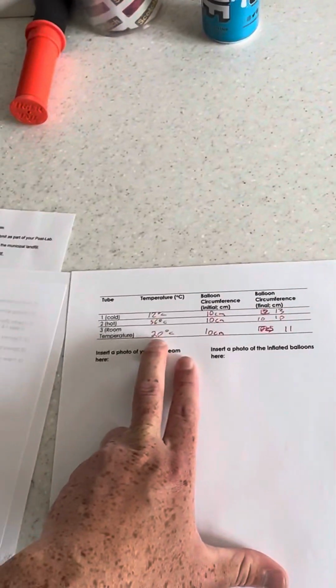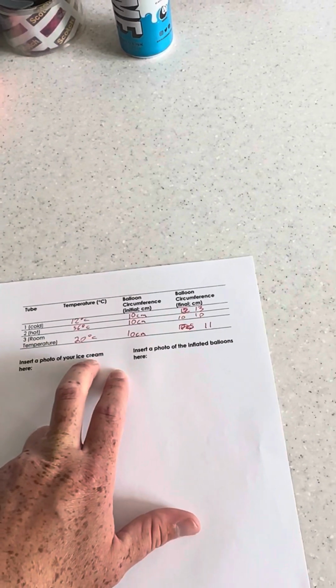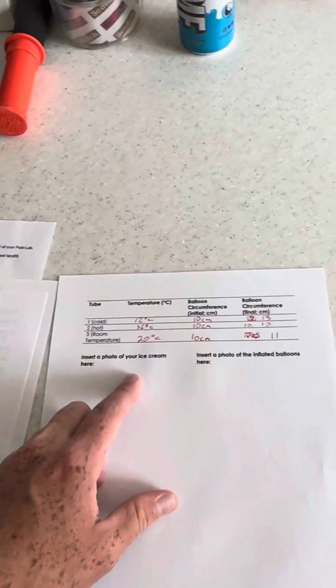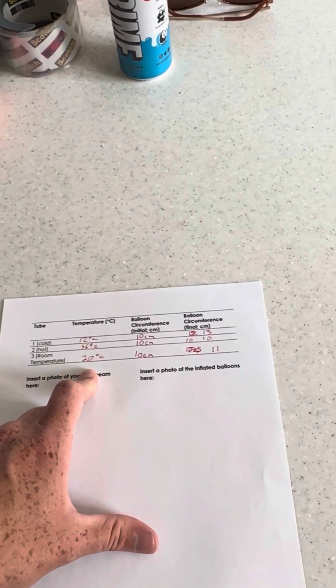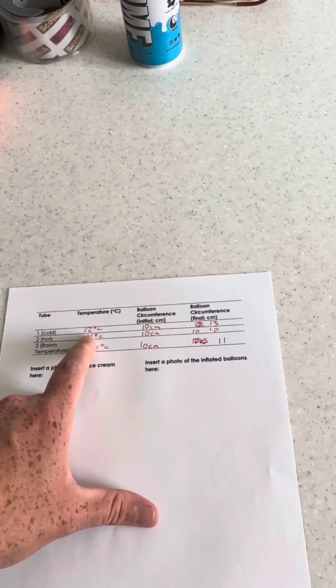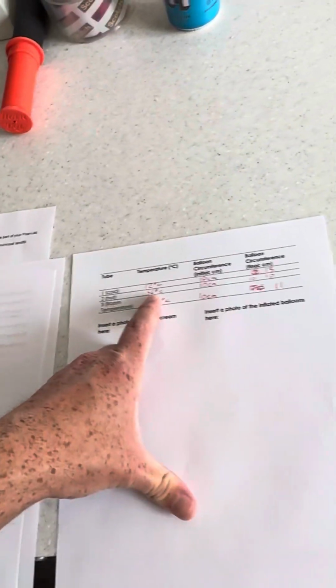Here's my temperature that I recorded between the cold, the room temperature, and the hot. The cold, I just followed the instructions and I took my initial, which would have been the room temp, and then the cold had the same time duration as the hot as far as exposure in my refrigerator.